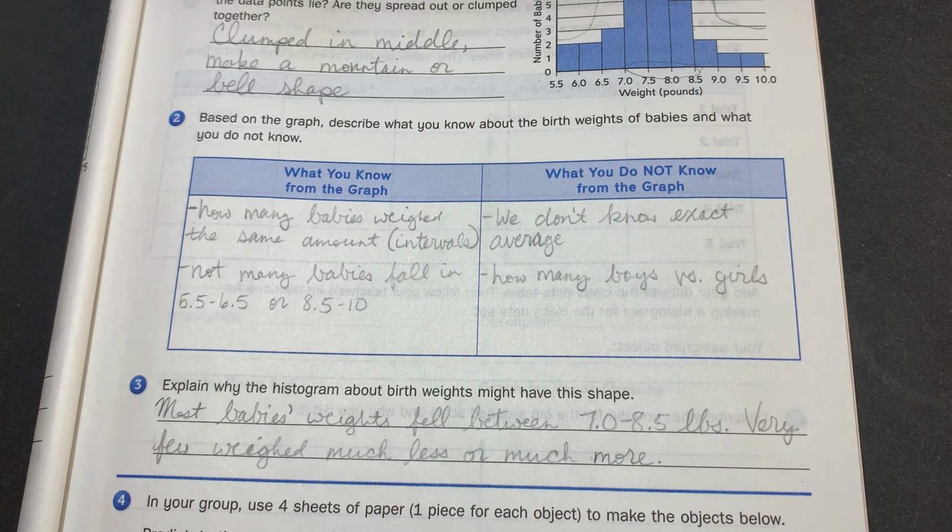And once you have that written, you can close it. We're going to do a page together that is typically used as a home link, but we're going to do it together in class, and then you'll have a different practice page with measures of center. Yes, Izzy?